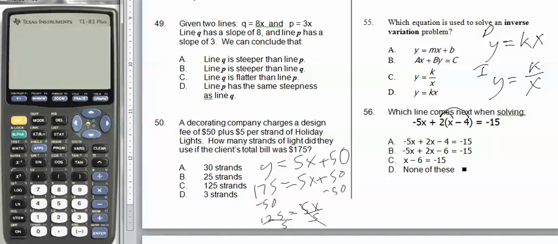So I'm just going to write down my negative 5x. And then I'm going to distribute 2 times x, 2 times negative 4, and negative 15. And we see, of course, that that is none of those. Alright, so that's the end of page 5.